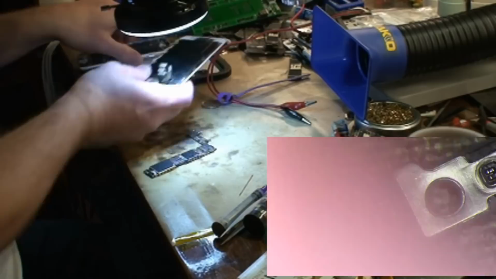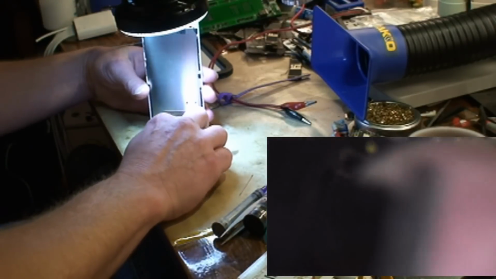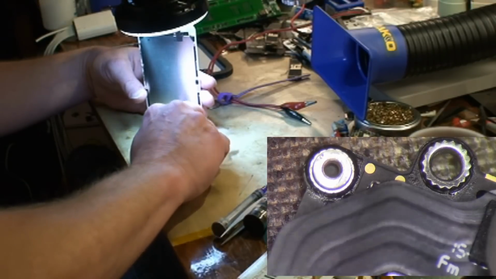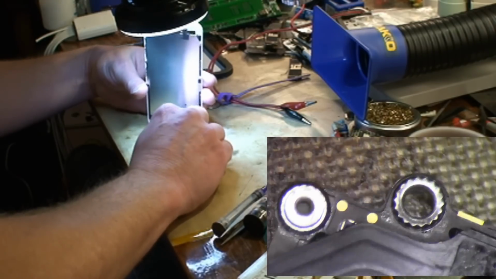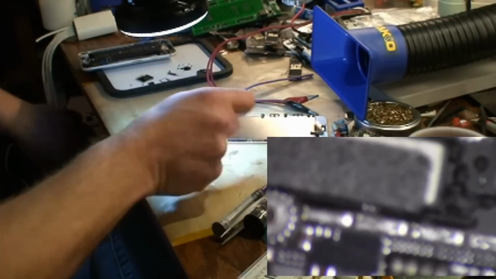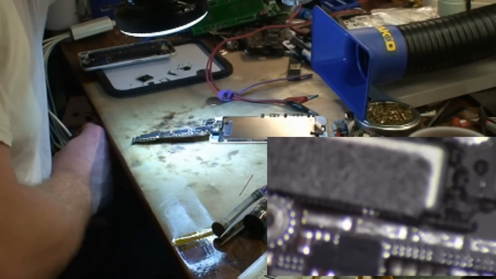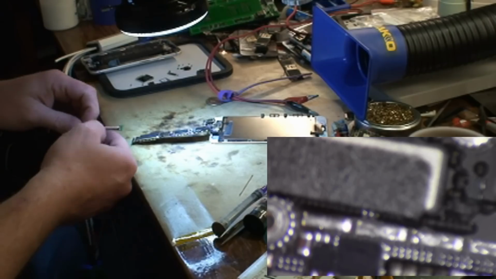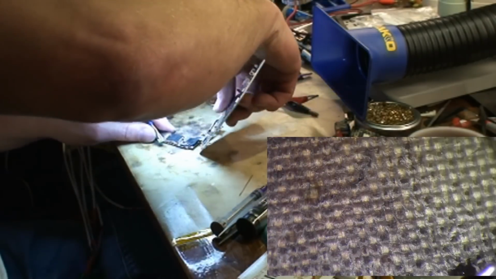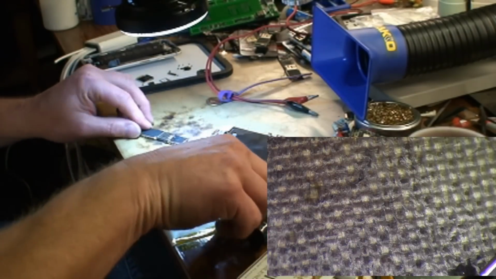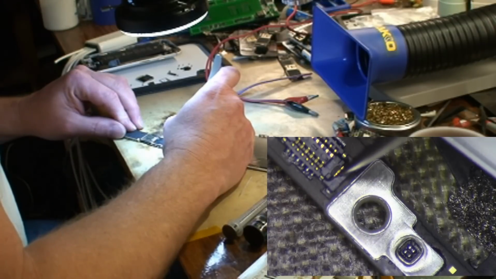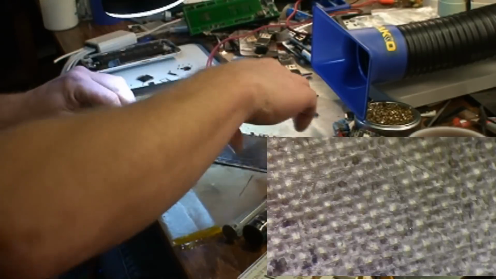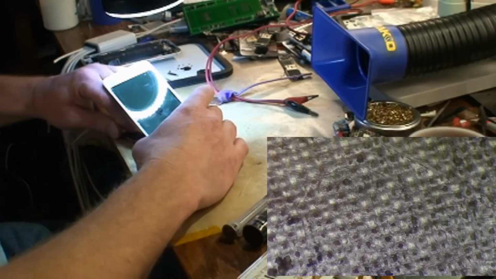So let's see if we got a backlight now. There we go.